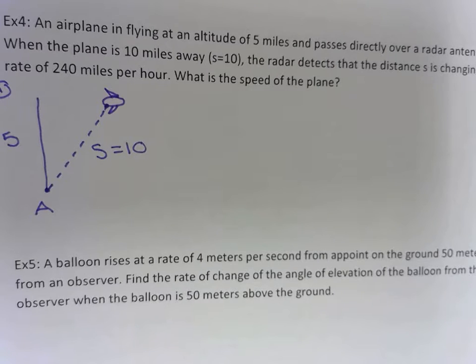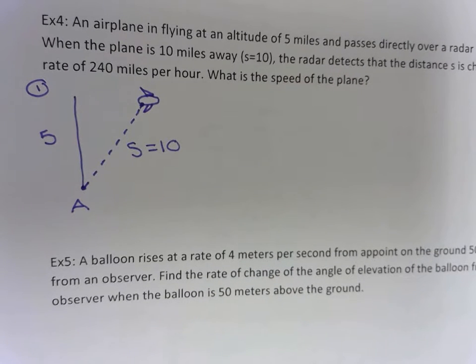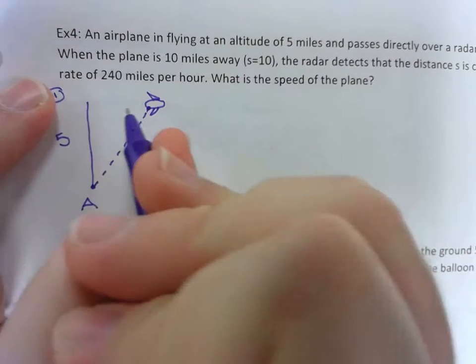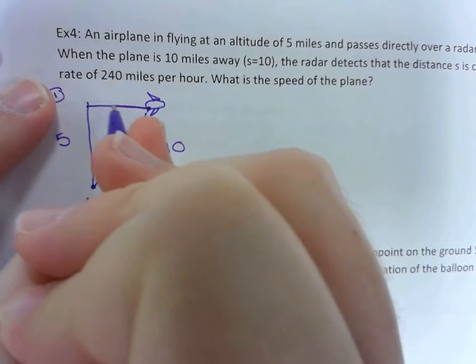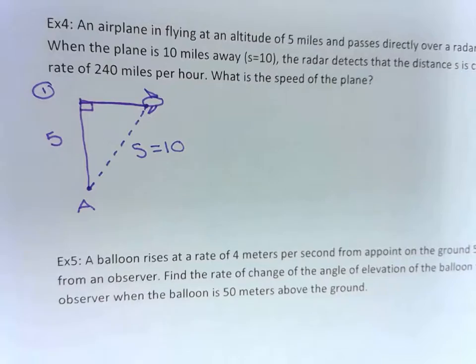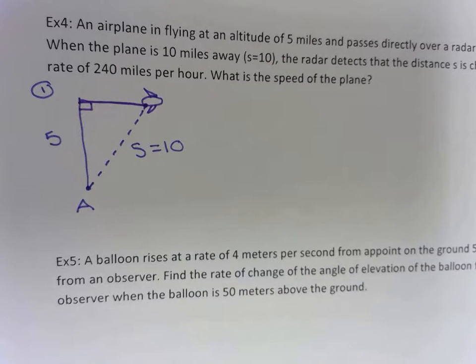When the plane is 10 miles away, the radar detects that the distance s is changing at a rate of 240 miles per hour. Like I said, 240 miles per hour is the speed, and that is always a rate, so that is always my derivative. A rate is always the derivative. Now as I look at labeling this picture, if I talk about the speed of the plane, that's going to be this way. Now think about it. How fast the plane is going is how far the miles traveled over the time. So it's going to be a straight line. That is going to be the speed of the plane.